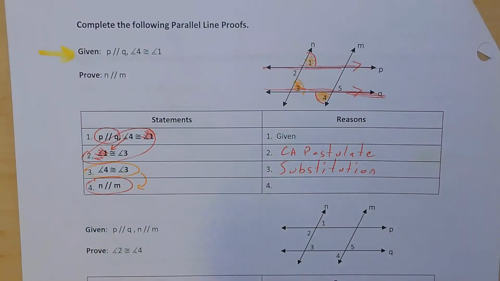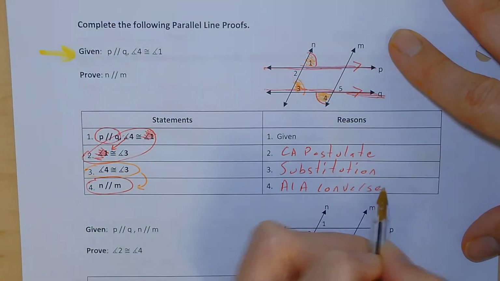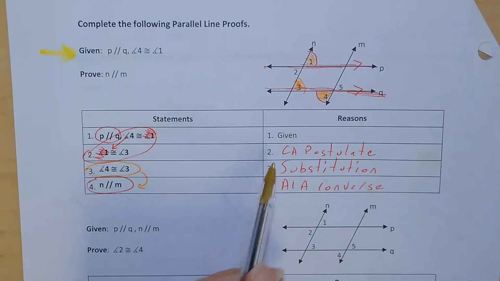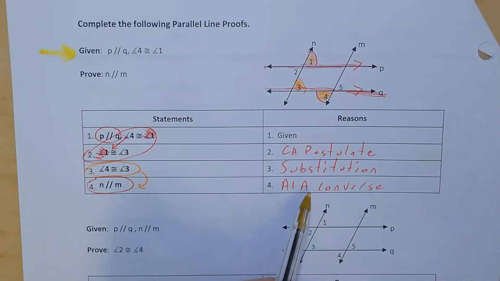So the last step will be AIA converse. The hardest part of these proofs is deciding: are you using a theorem, which is a postulate or theorem, or are you using a converse? So that's kind of how they run, okay? So we're going to look at another example. The more you see, the better off you're going to be.